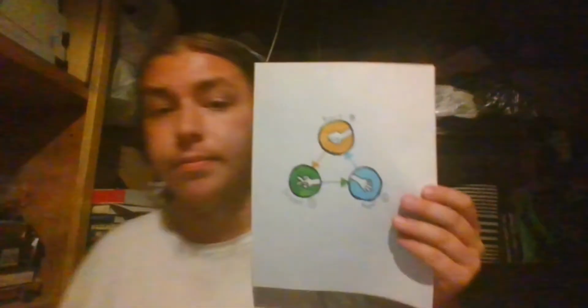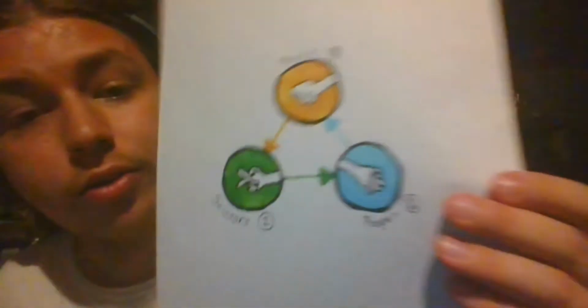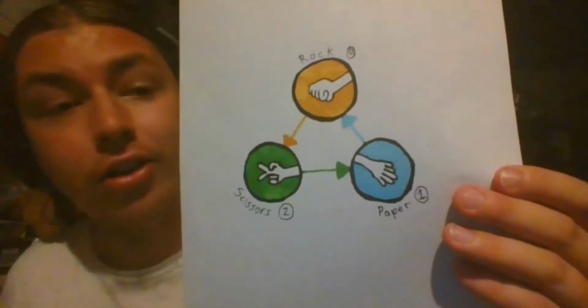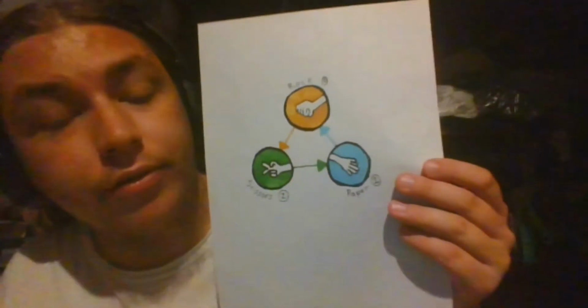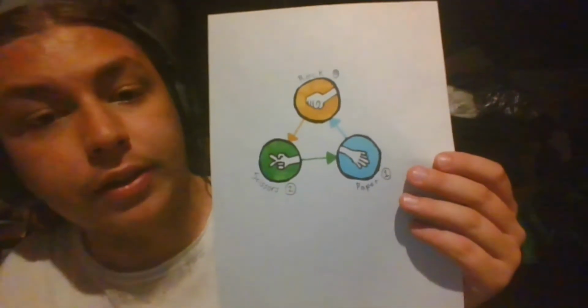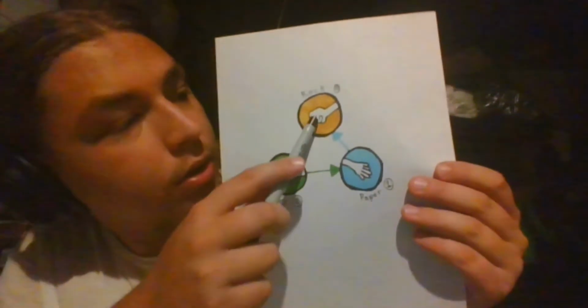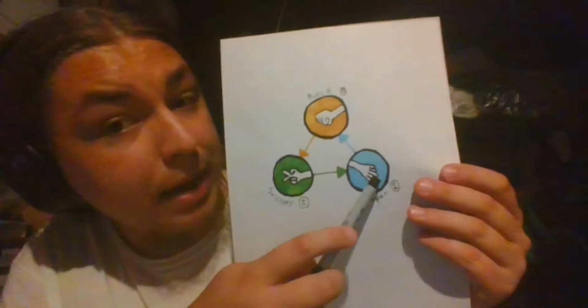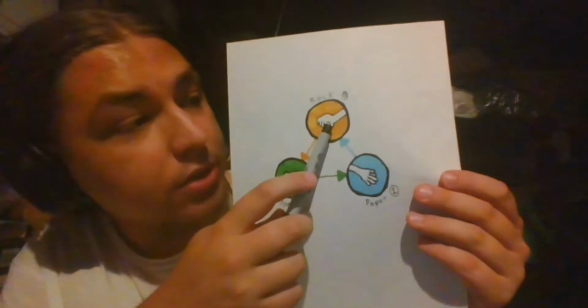So first, I drew a simple little graph of rock, paper, scissors, and I have an arrow pointing from each of the hand signs to the hand sign that it wins against. For example, rock beats scissors, scissors beats paper, and paper beats rock.